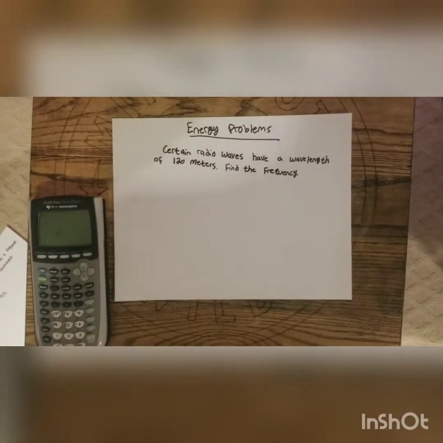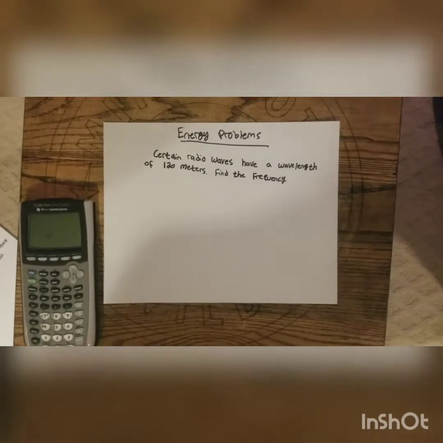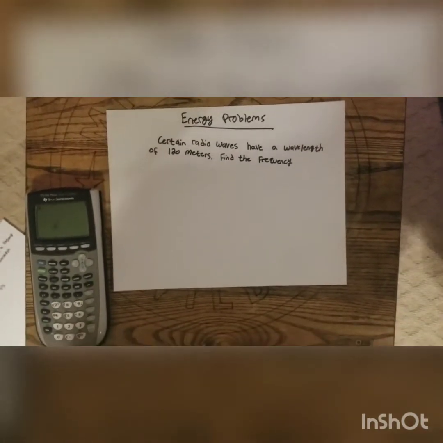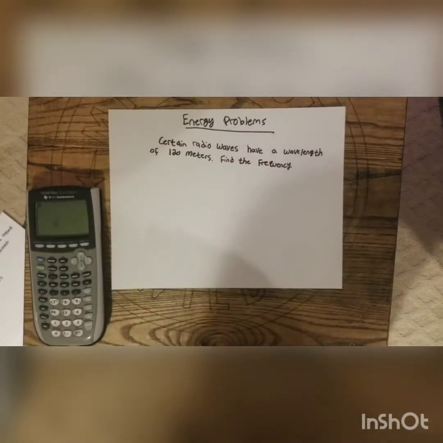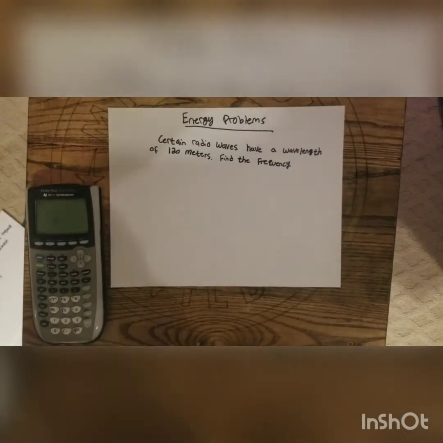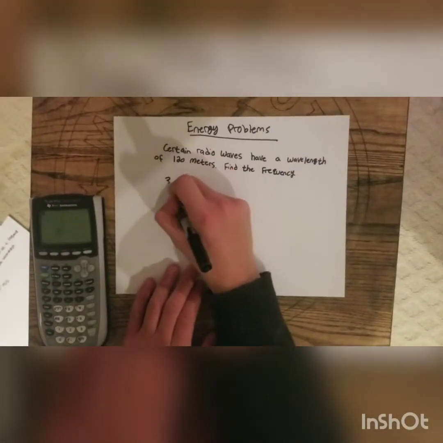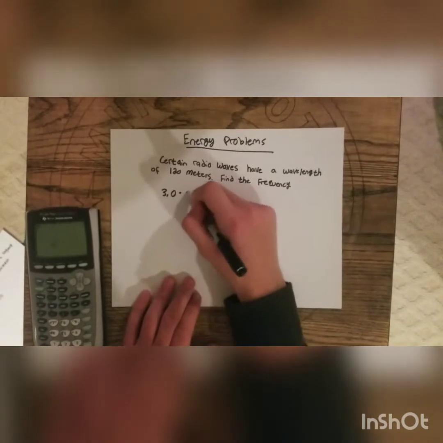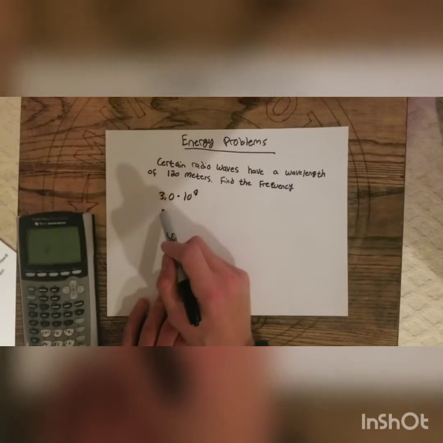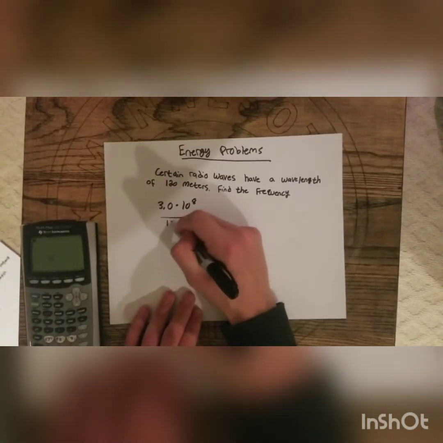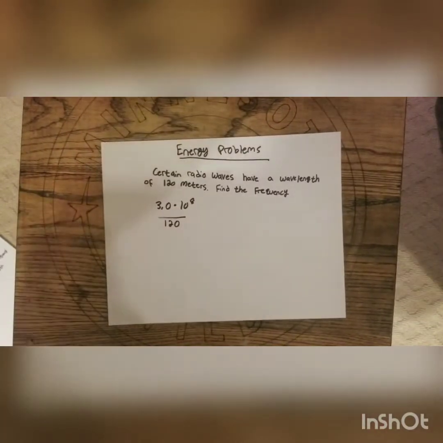For this problem, it states certain radio waves have a wavelength of 120 meters. So it wants us to find the frequency. And although this seems a little vague, we already know where to start, because basically these problems are reversible with whatever you want. So we want to put the speed of light formula, which we remember is 3.0 times 10 to the 8th. And again, we just put whatever we have, which is 120. We'll worry about our units later. And then we'll just plug that into our calculator.